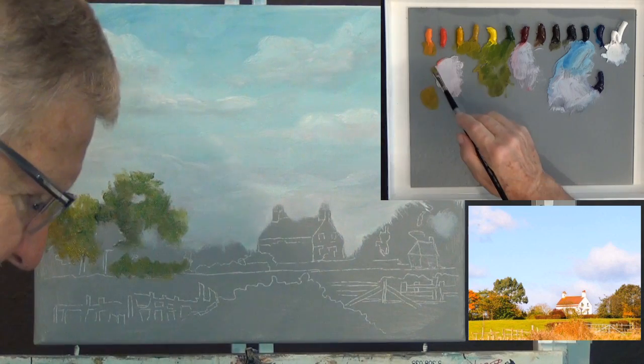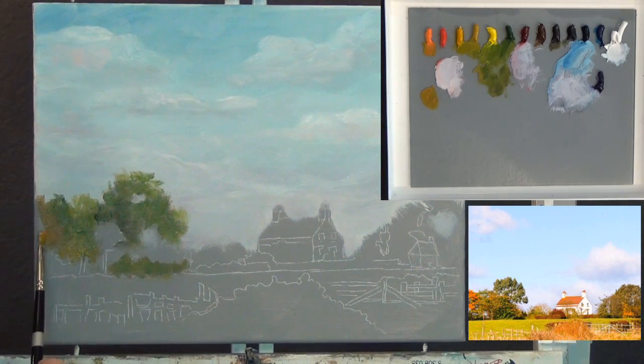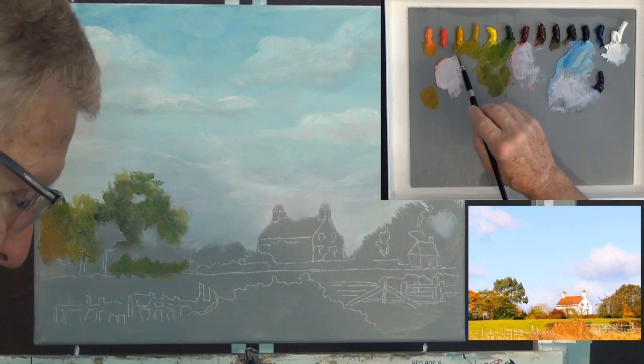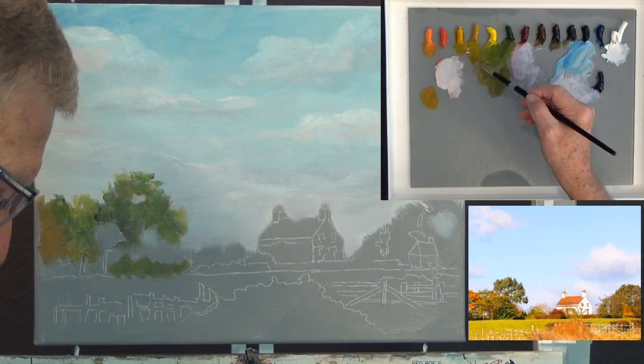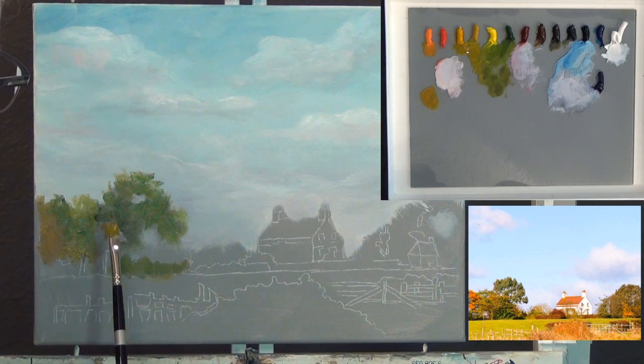I don't know if you can even see that. It's about the same value as everything else. But I'm going to put that in. I'm going to come back and put a little more of this Indian yellow in here.